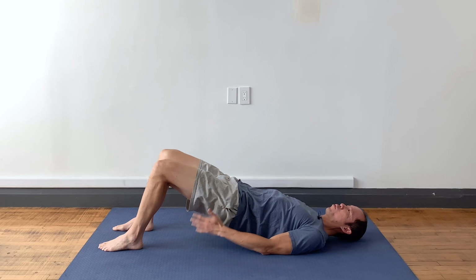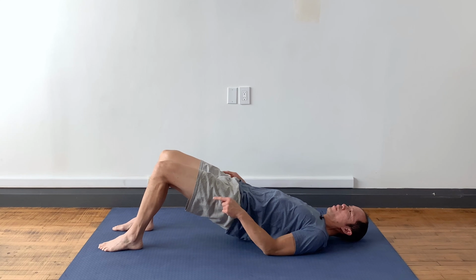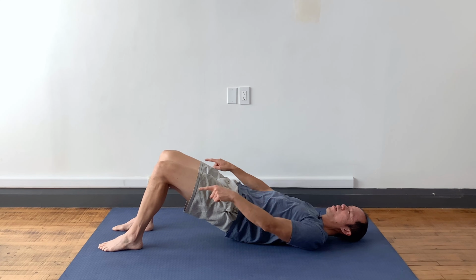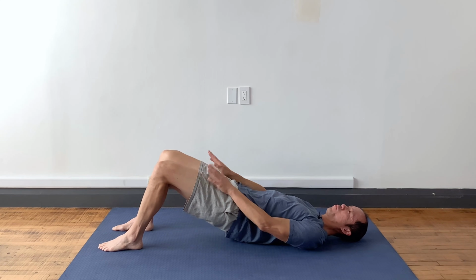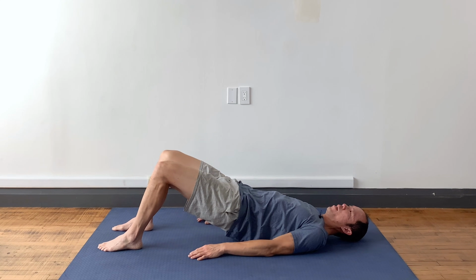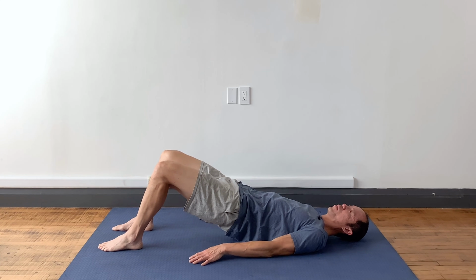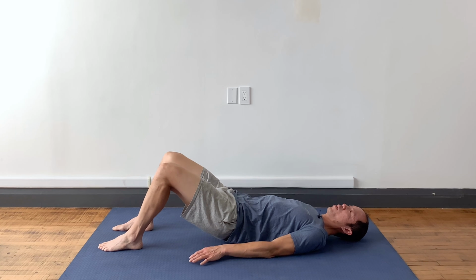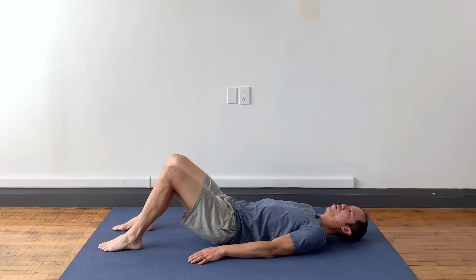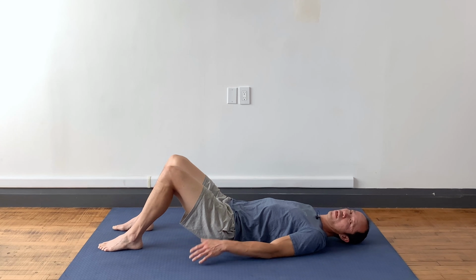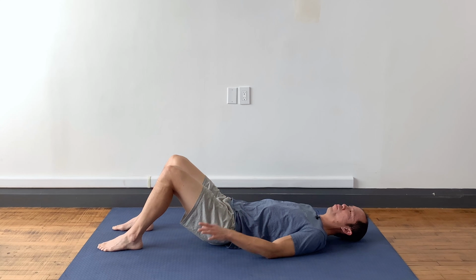If you find your hamstrings are working too much, just think of extending your knee like you're sliding your feet down that way to activate the quads a little bit, and that can help to shut the hamstrings off. You still maintain the pelvic floor and the glutes. Keep the glutes on, the pelvic floor on as you go down, and then relax everything once you're on the ground. So that's just the basic hip bridge.